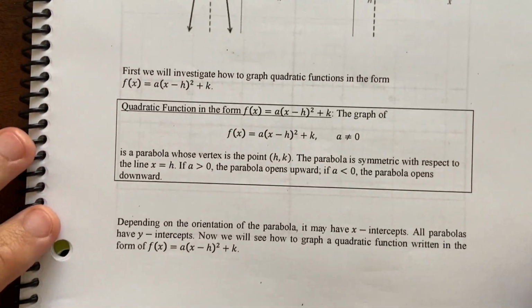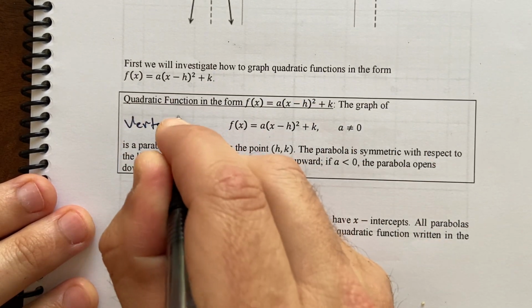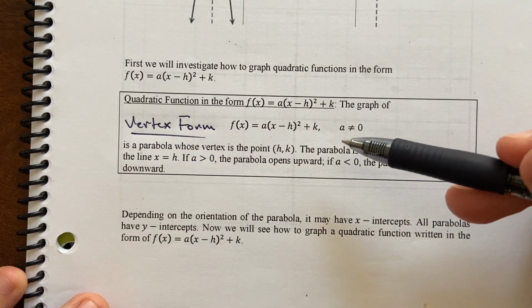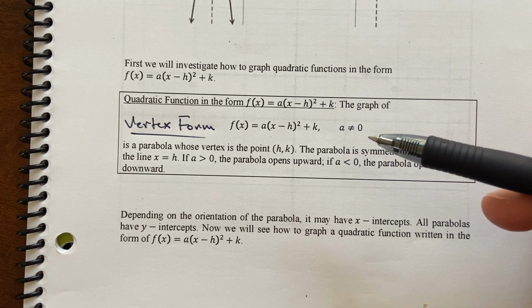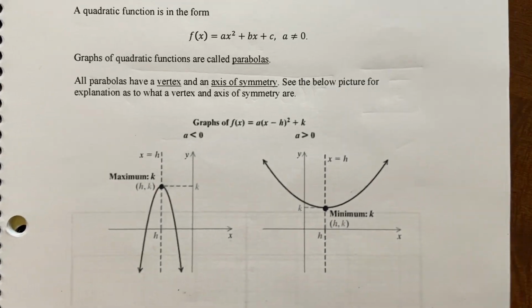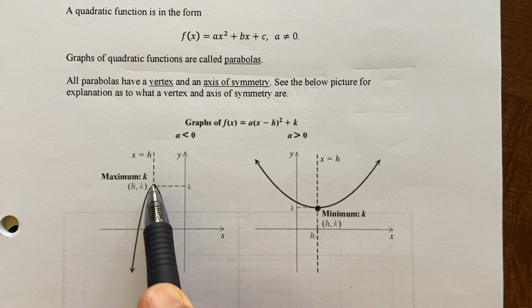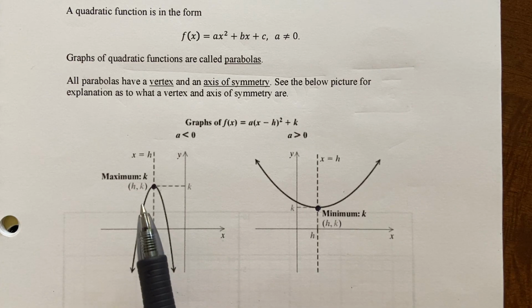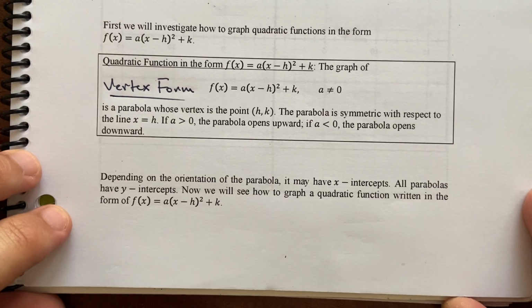There is a form, this is called vertex form, and if your parabola is written in this form, you can quickly find the vertex. What's nice about finding the vertex first is all the other points happen symmetrically around that vertex point. So if we start here, we can use symmetry to fill in the rest of the graph, and I'll show you that in a minute.